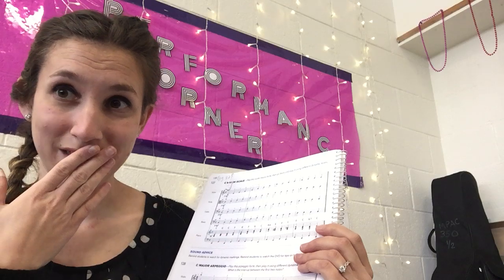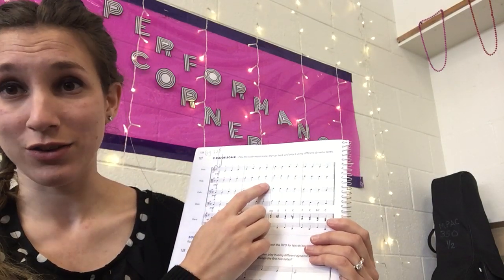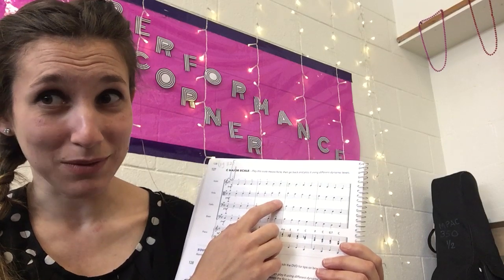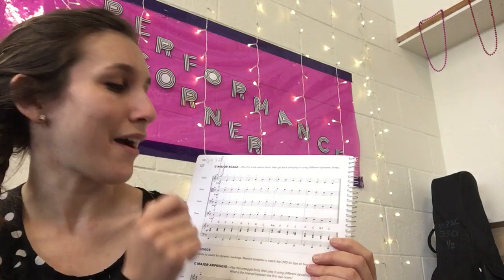Oh, I'm so sorry, I made a mistake. I was reading it as if it was bass clef instead of alto clef there. We do not go up to high D because this is not the D major scale. This is the C major scale. Make sure you're only going from low C to high C.